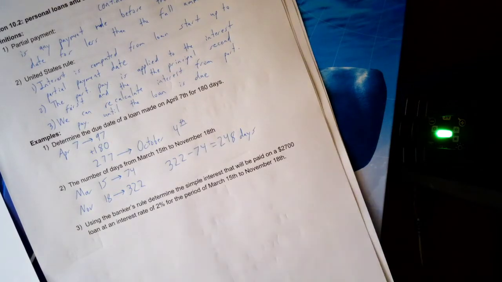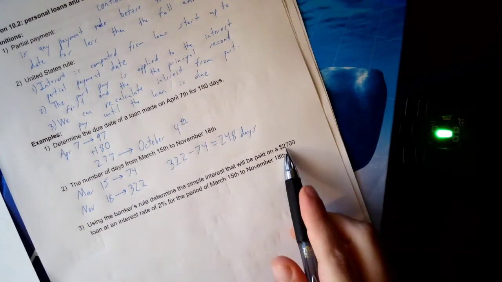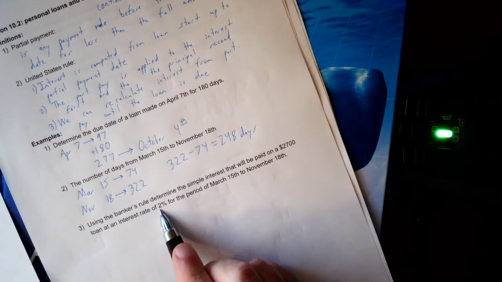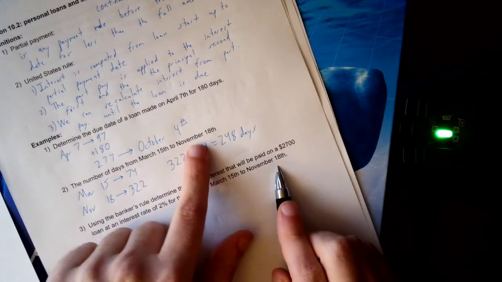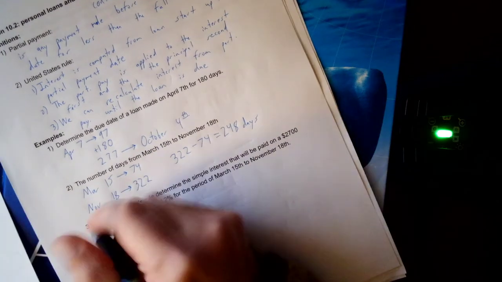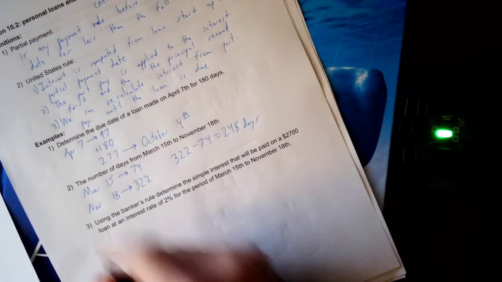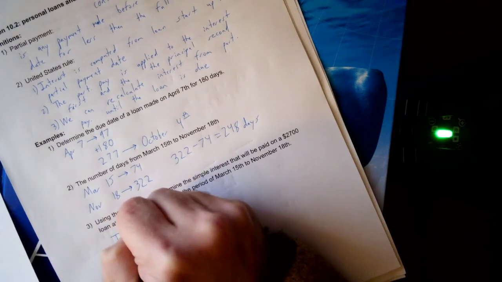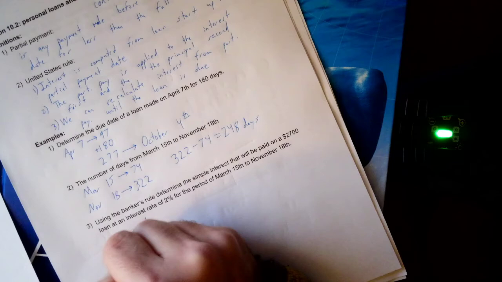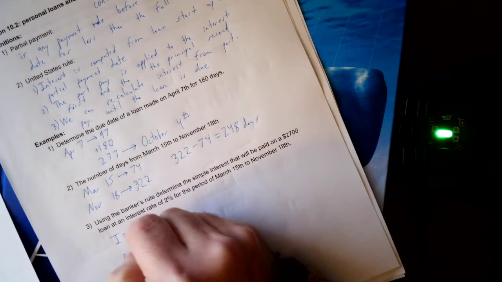Let's use the banker's rule now to determine the simple interest that will be paid on a $2,700 loan at an interest rate of 2% for the period of March 15th to November 18th, right? This same period. So let's look. We're looking for the interest, and it's simple interest, so I know I'm going to use the formula I equals principal times rate times time, and it tells me I'm taking out $2,700.